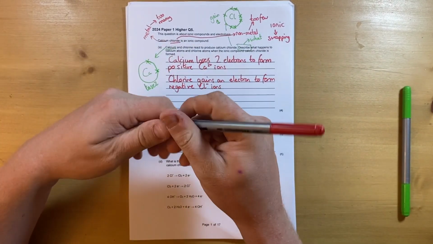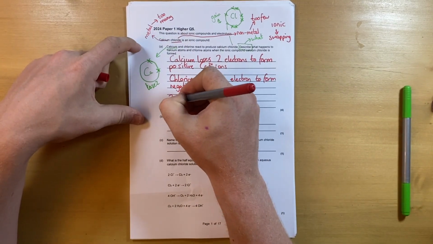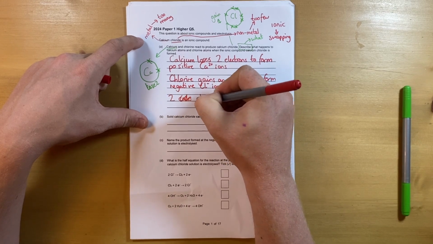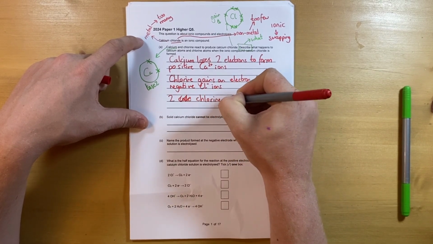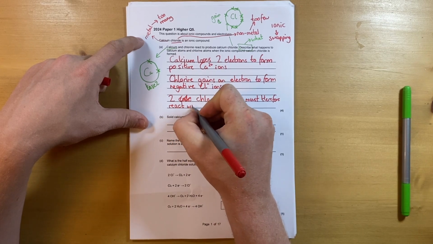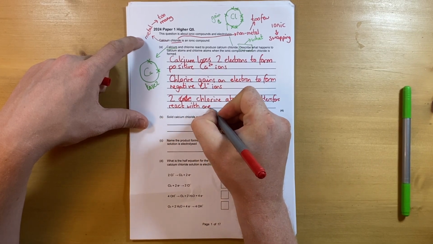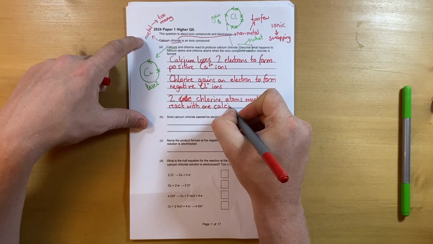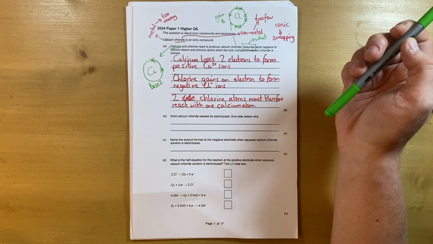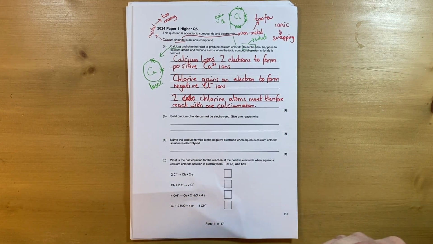So the last thing just to add is simply that 2 chlorine atoms react with 1 calcium atom.